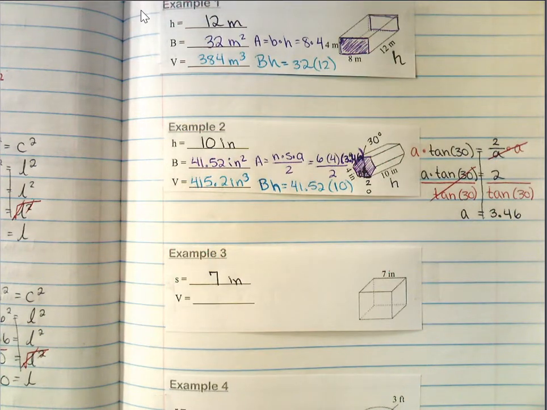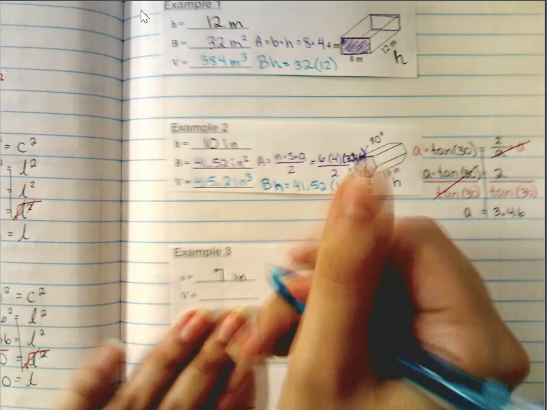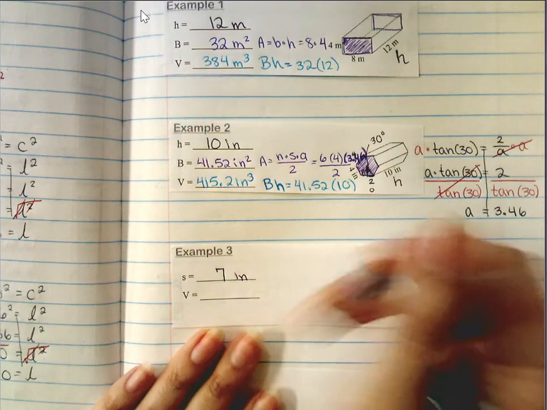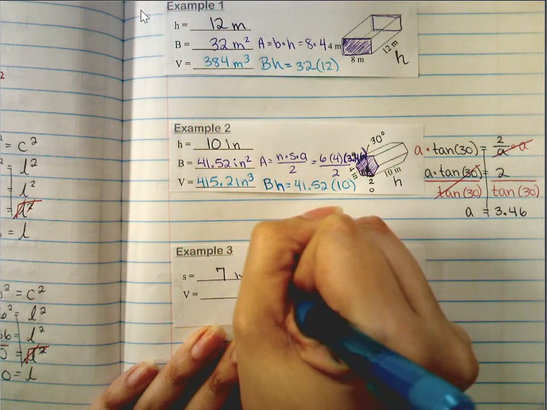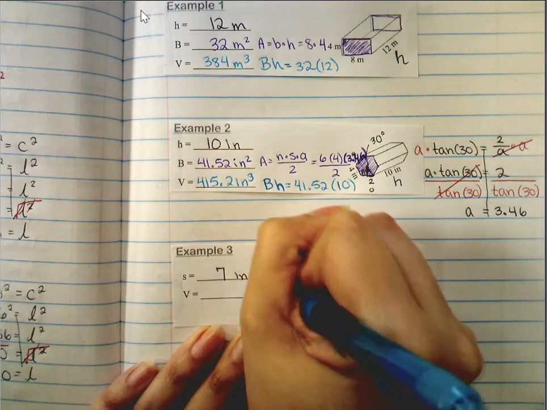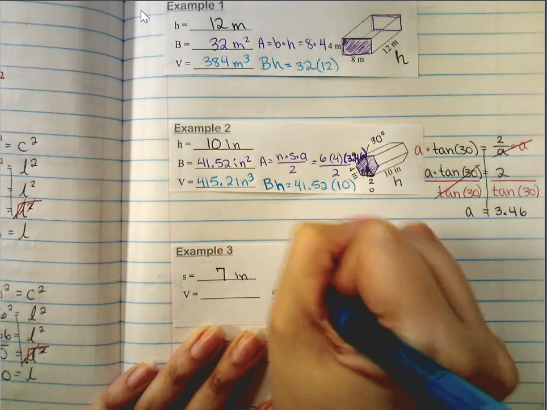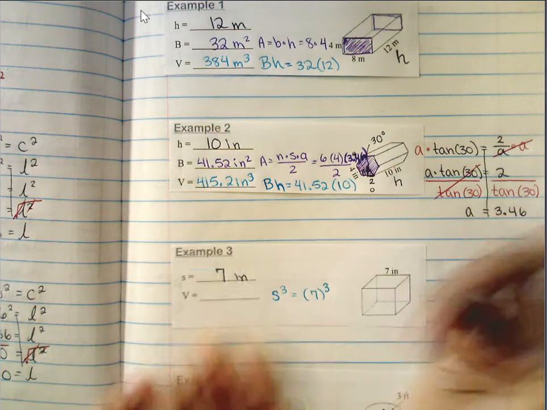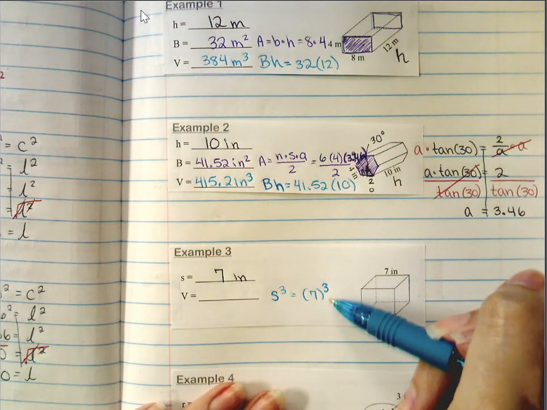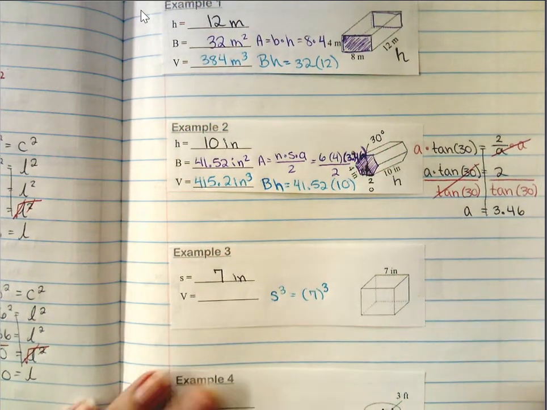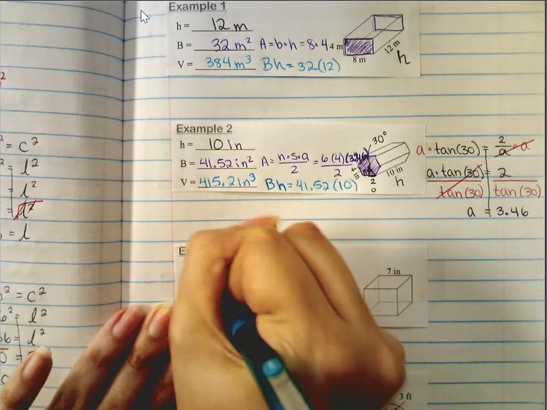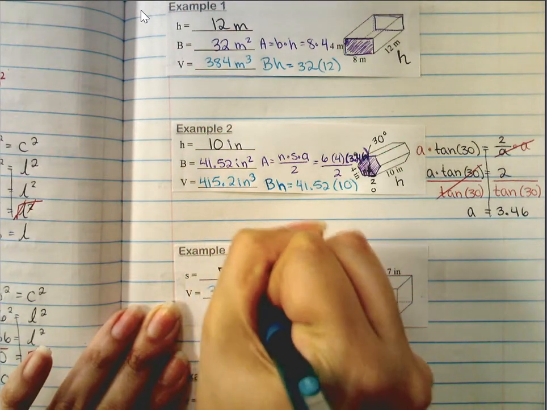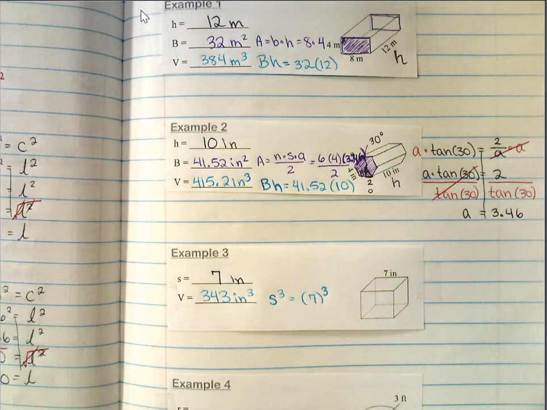The formula for the volume of a cube, you can find it in your formula sheets, is S cubed. So all I'm doing is replacing the S with the 7 and then cubing it. So it's 7 times 7 times 7, and I get 343. Okay, so cubes are super easy.